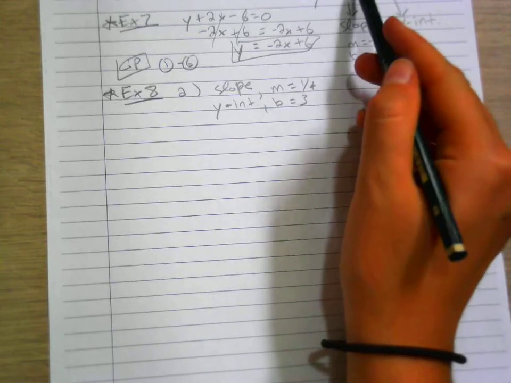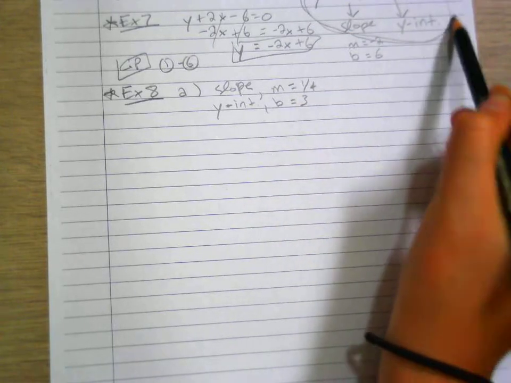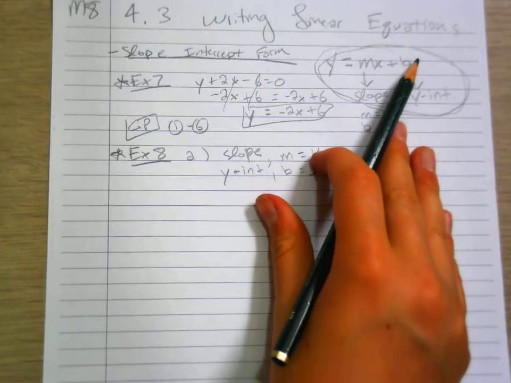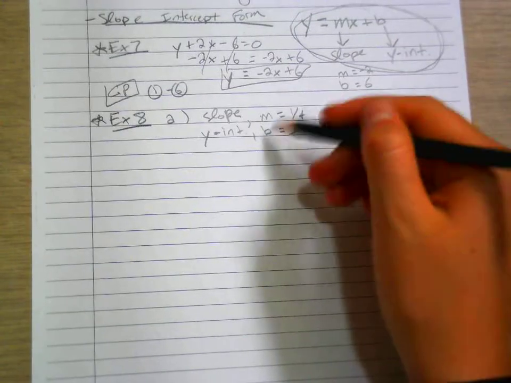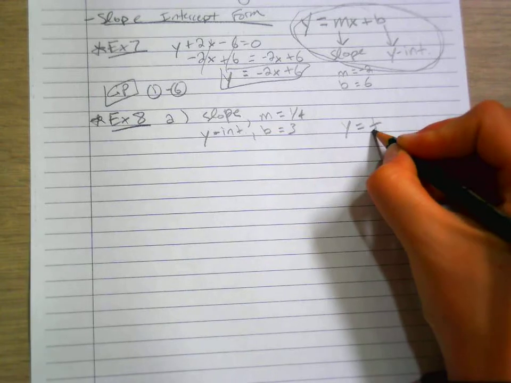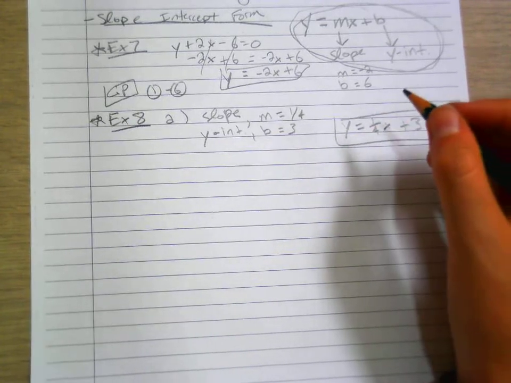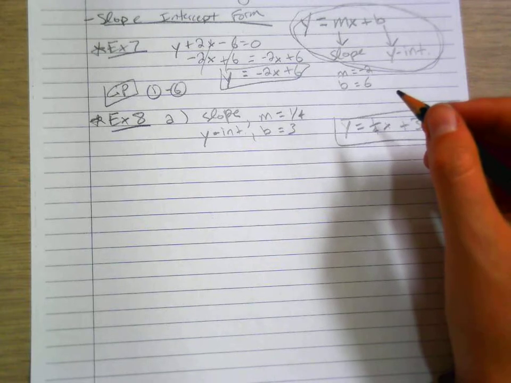So we have this equation here. All we have to do is put these into there. So we could say y equals 1/4 x plus 3, and that is the equation in slope-intercept form.